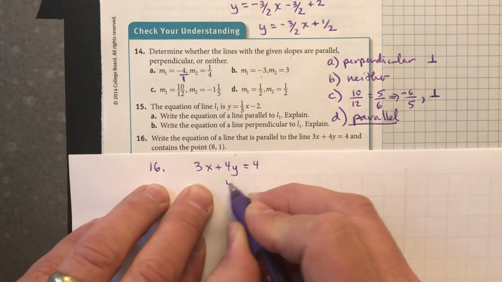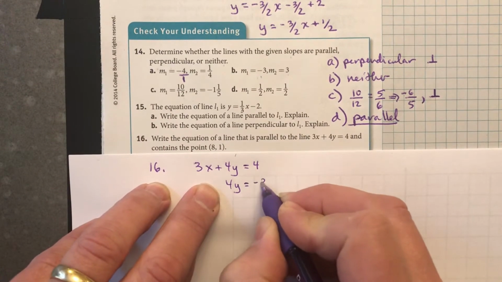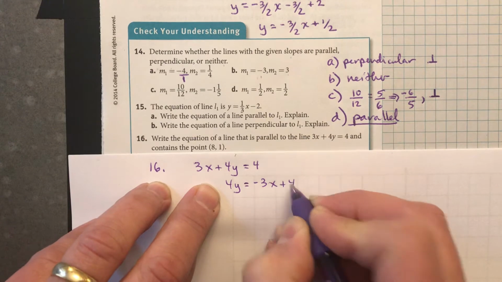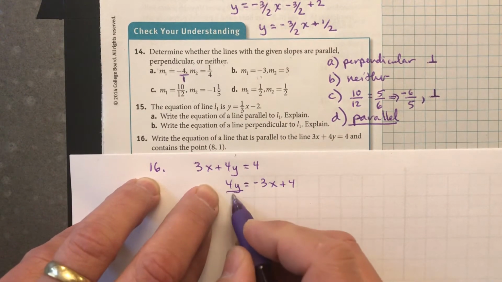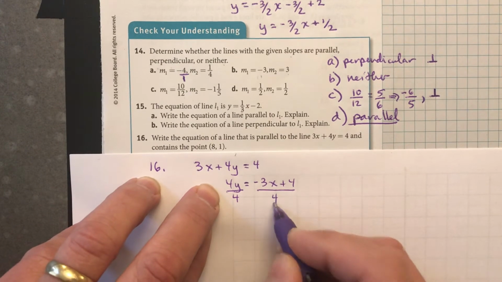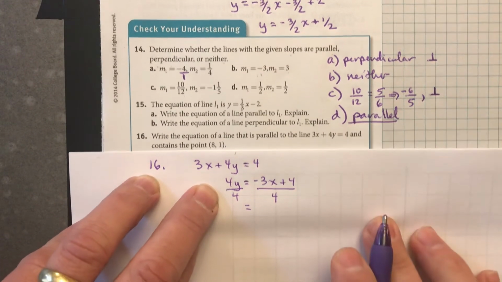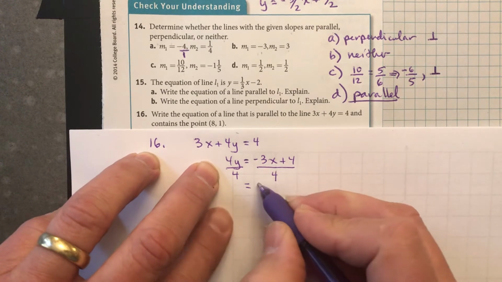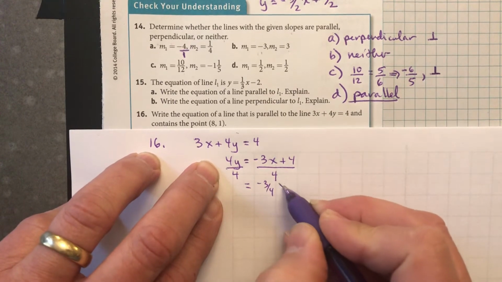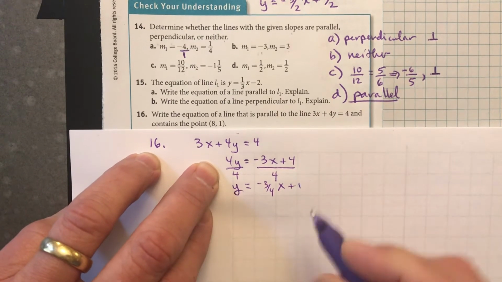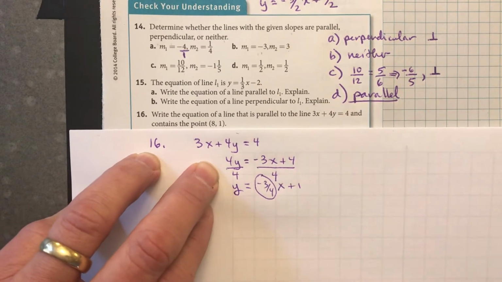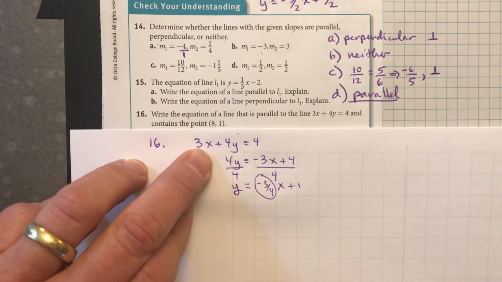And if I rewrite this equation, I get 4y equals -3x plus 4 from subtracting 3x from both sides. And then if I divide both sides by 4, I will get y equals -3/4 x plus 4/4 gives me 1. So now I know that the slope is -3/4.